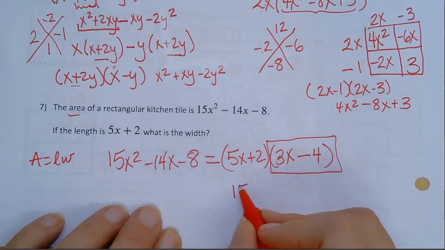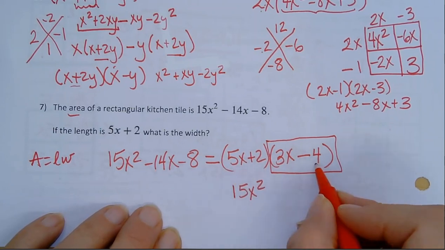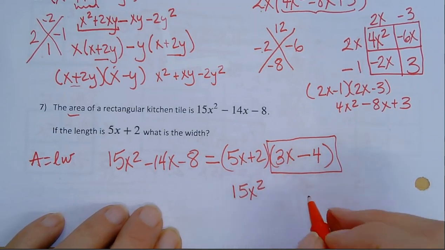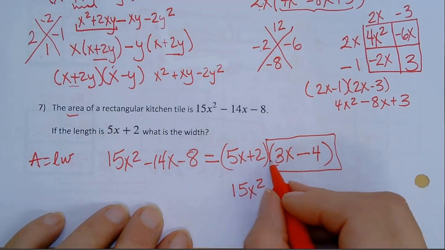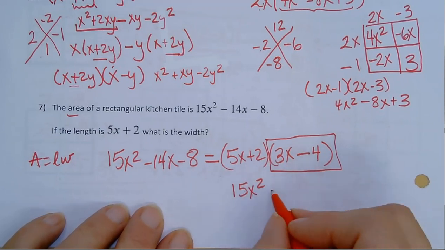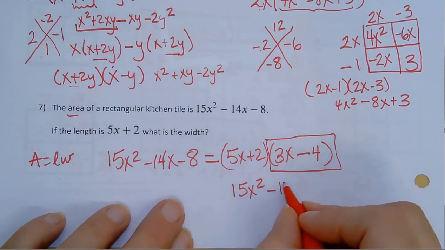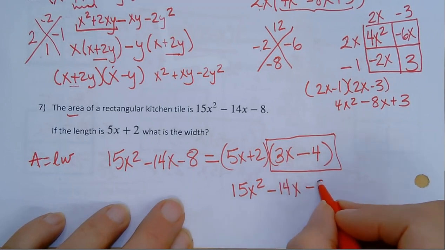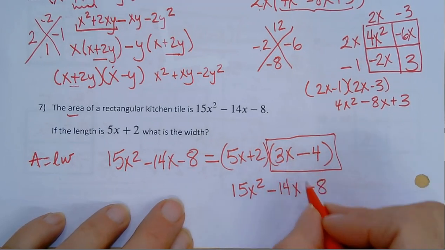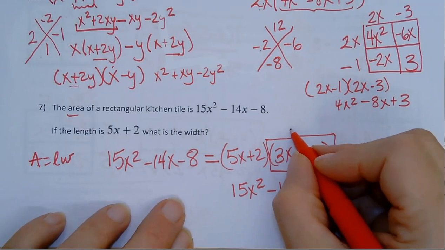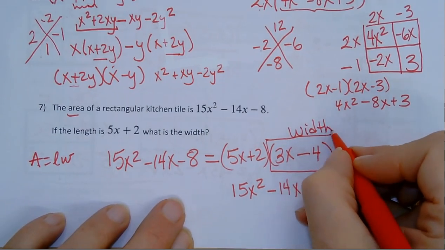5x times 3x is 15x squared. Outer is negative 20x, inner is 6x, so negative 20 and 6 is negative 14x. And last would be negative 8. So I double checked my answer, and that means that this must be the width right here in this box.